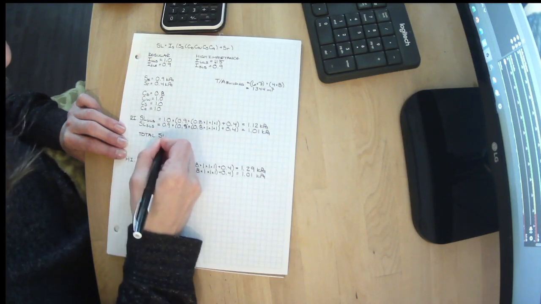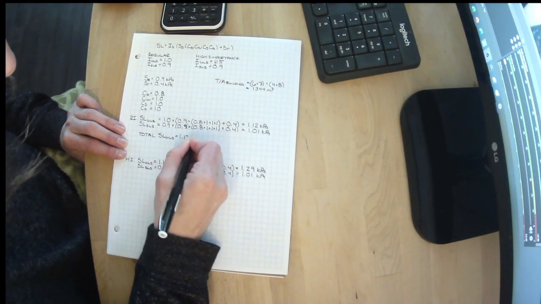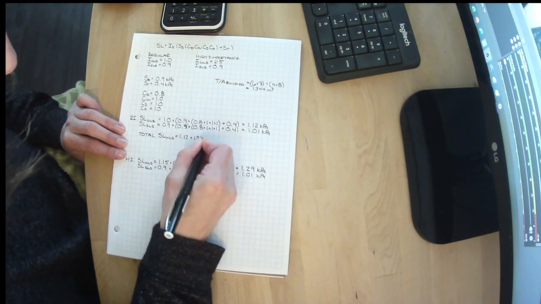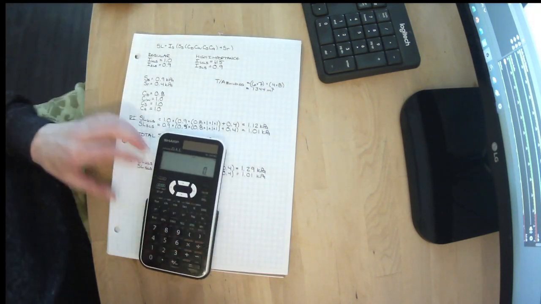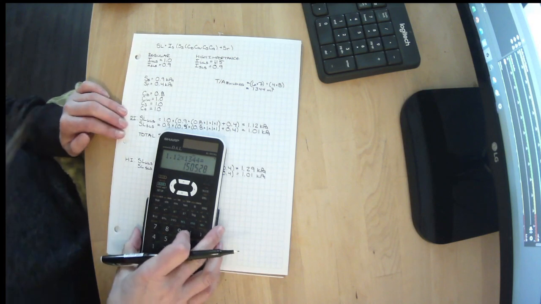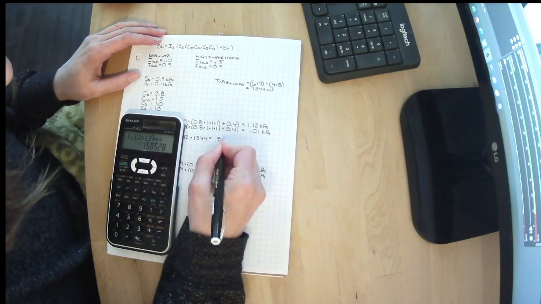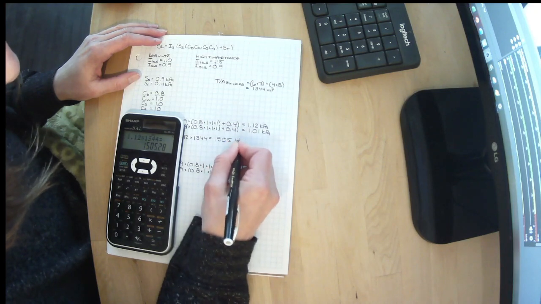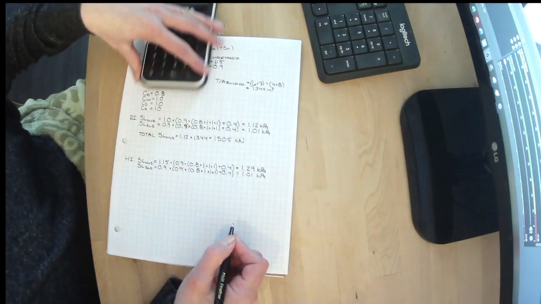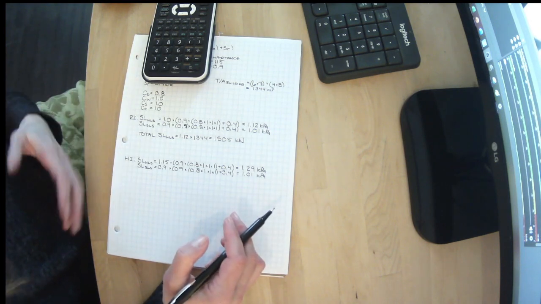So let's do total snow load ULS equals 1.12 times 1,344. 1.12 times 1,344 gives us 1,505 kilonewtons. So for that office building, that seems pretty normal in size.